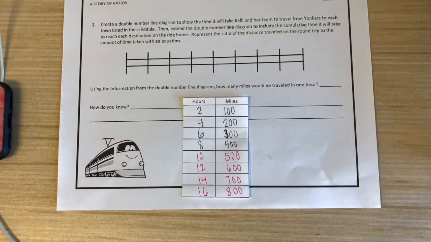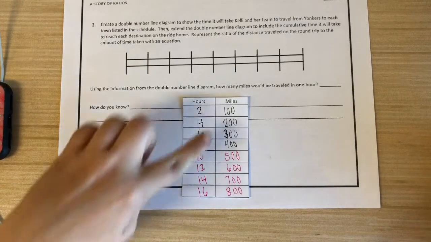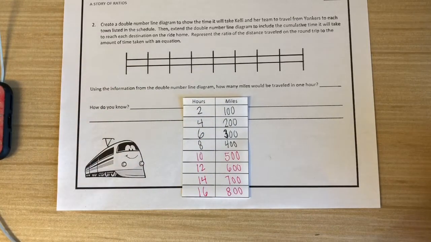I know I am. All right, so number 2 says create a double number line diagram to show the time it will take Kelly and her team to travel from Yonkers to each town listed in the schedule. Then extend the number line diagram to include the cumulative time it will take to reach each destination on the ride home. Okay, that's the data that we just plugged in the last one. All that cumulative time traveled, all the miles traveled. Represent the ratio of the distance traveled on the round trip to the amount of time taken with an equation. All right, let's get started.